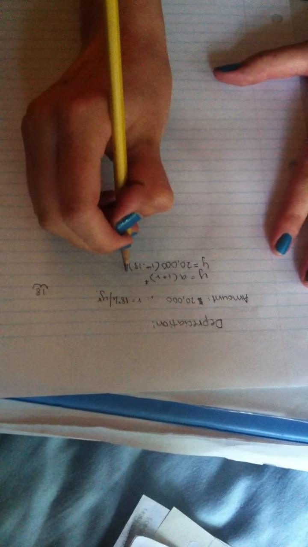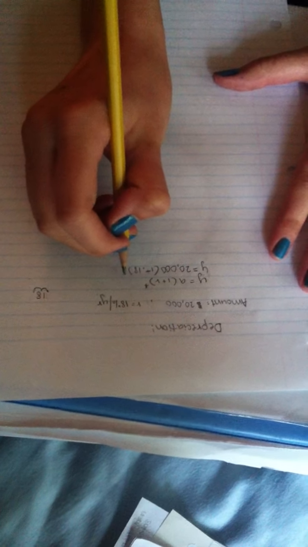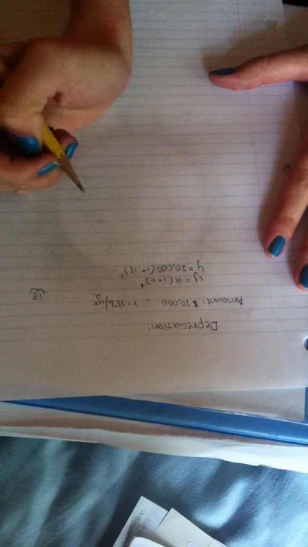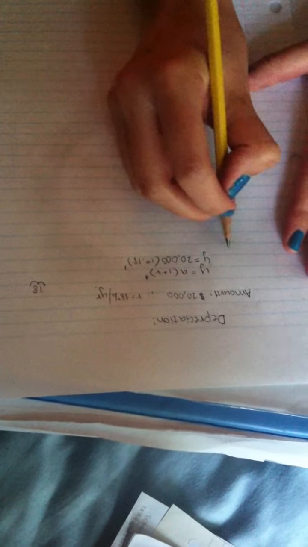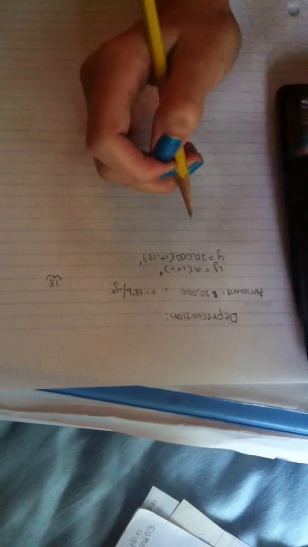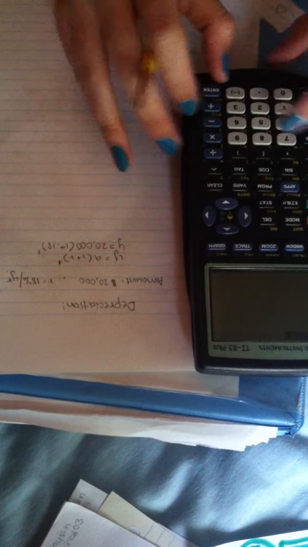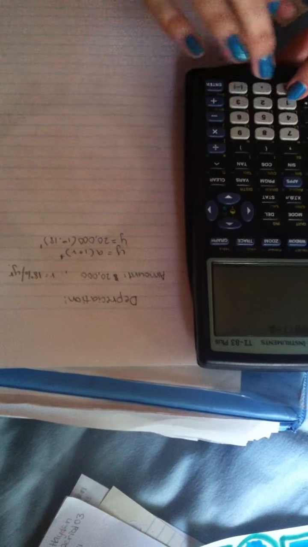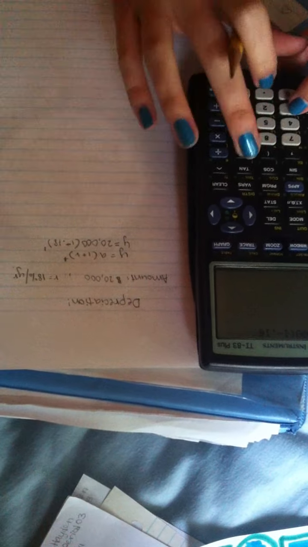And then you're going to put it to the power of t, and so right now it's going to ask you for 1 year, so just to the power of 1. So you plug that into your calculator. To the power of 1.